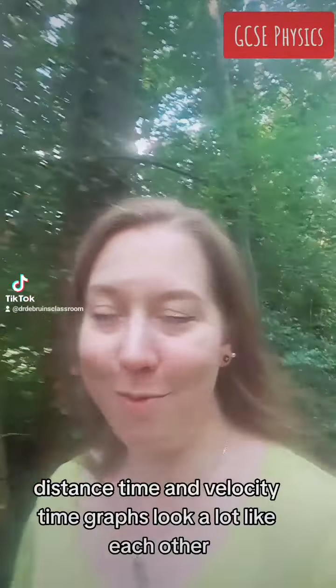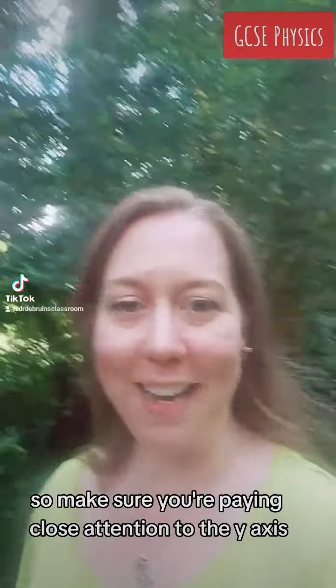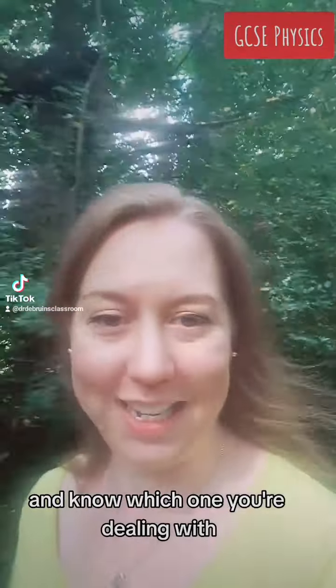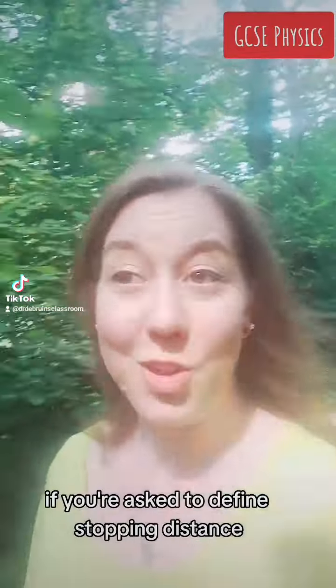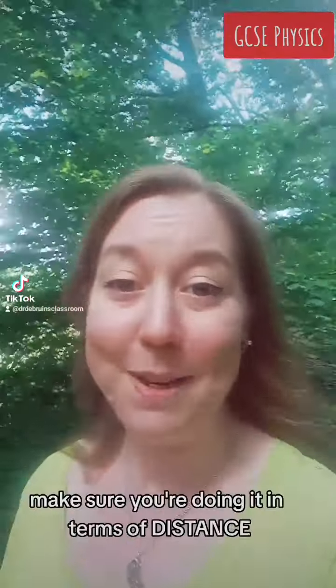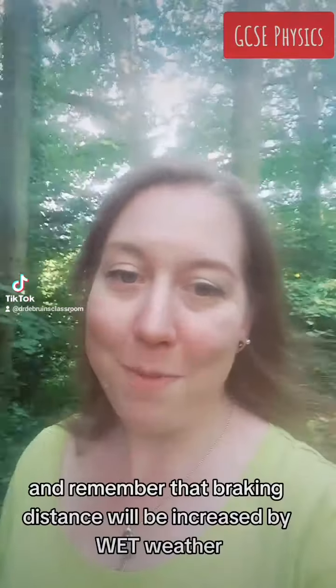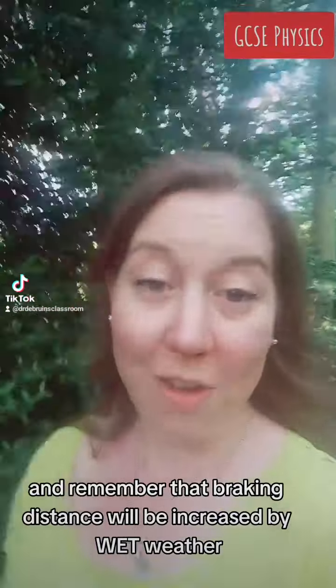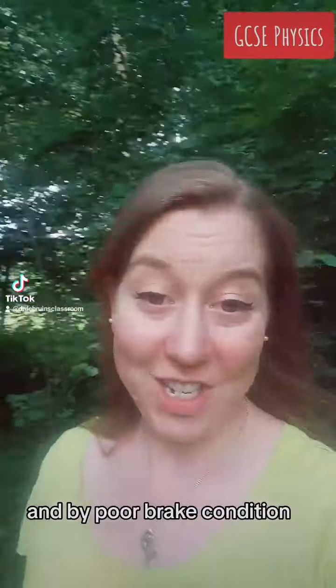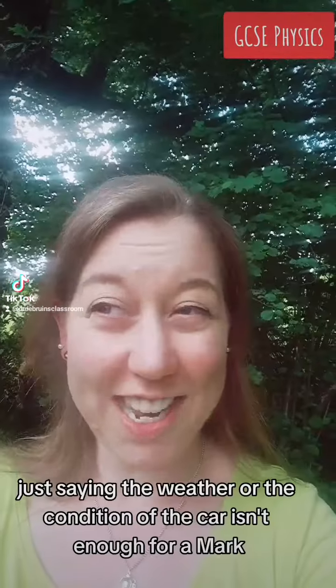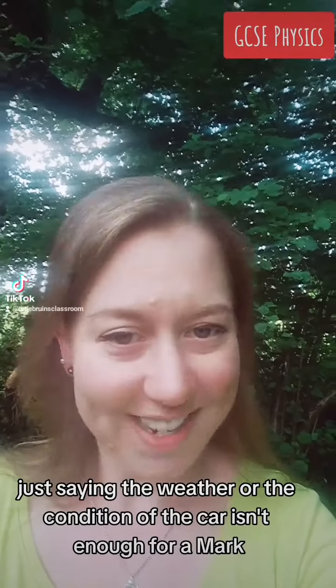Distance time and velocity time graphs look a lot like each other, so make sure you're paying close attention to the y-axis and know which one you're dealing with. If you're asked to define stopping distance, braking distance, thinking distance, make sure you're doing it in terms of distance, not time or braking force. And remember that braking distance will be increased by wet weather or icy weather, and by poor brake condition or tyre condition. Just saying the weather or the condition of the car isn't enough for a mark, you need to be specific.